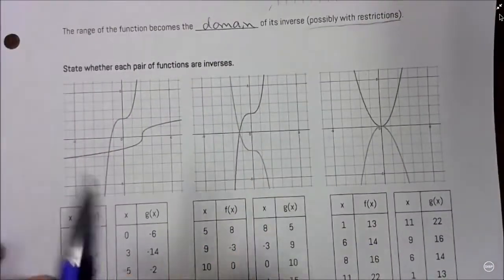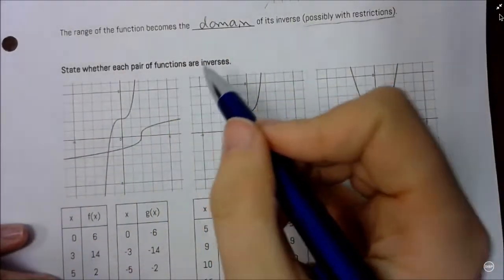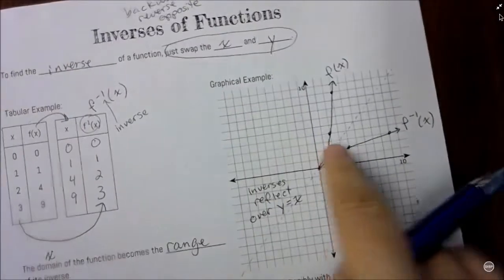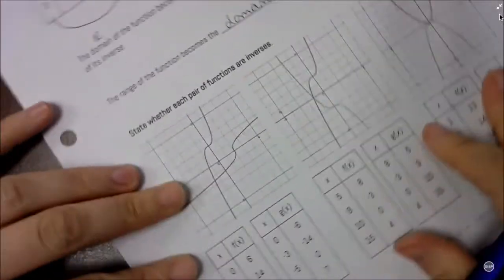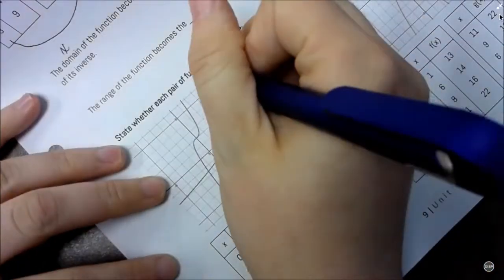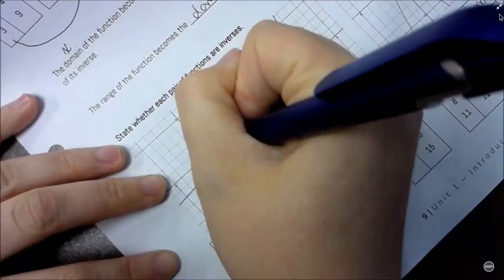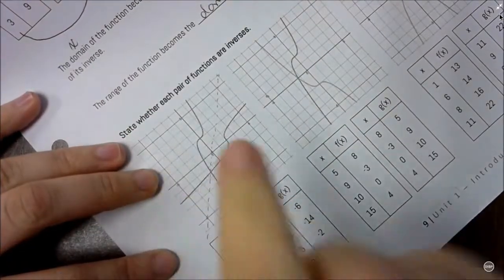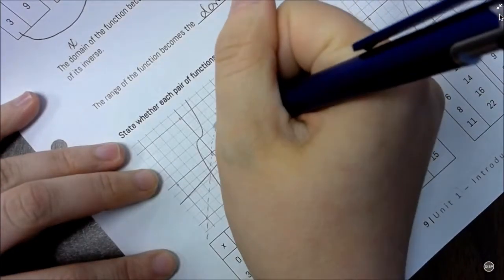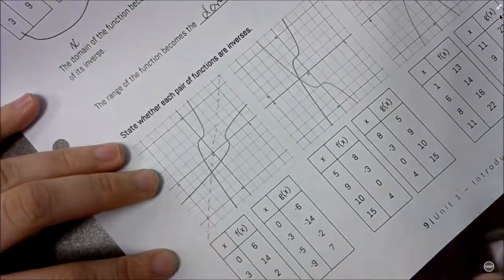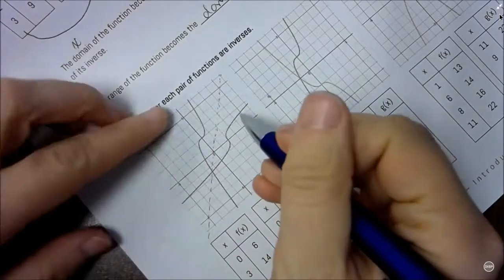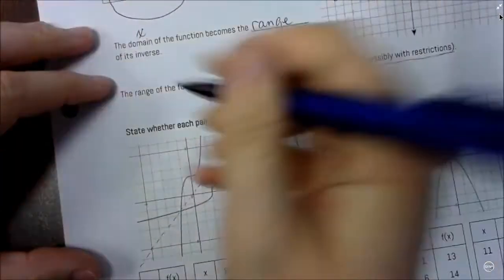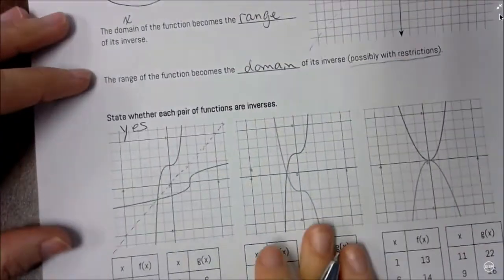So let's do a few of these together. State whether each pair of functions are inverses. Let's look at this first pair. And since it's a graph, let's do this test. Let's turn our paper diagonally and sketch in that line. Do the functions reflect each other? Does it look like a mirror if I had drawn the line straight? And they do. You can see they meet here. They're like a person looking at their own reflection in the mirror. So yes, these two are inverses.